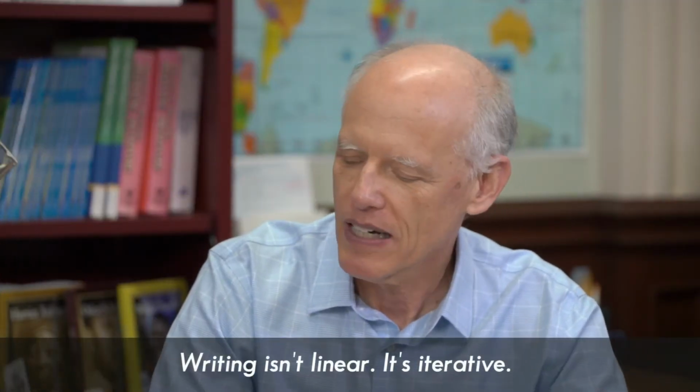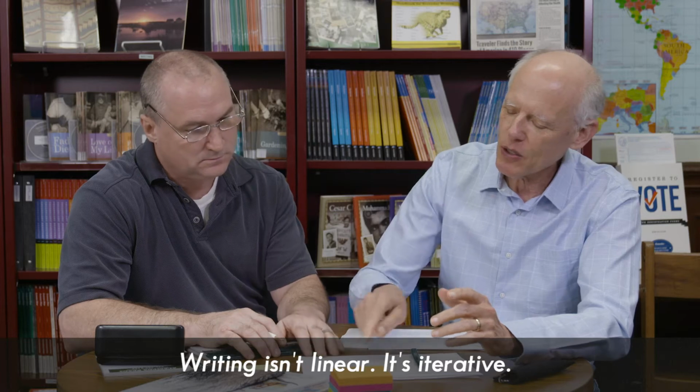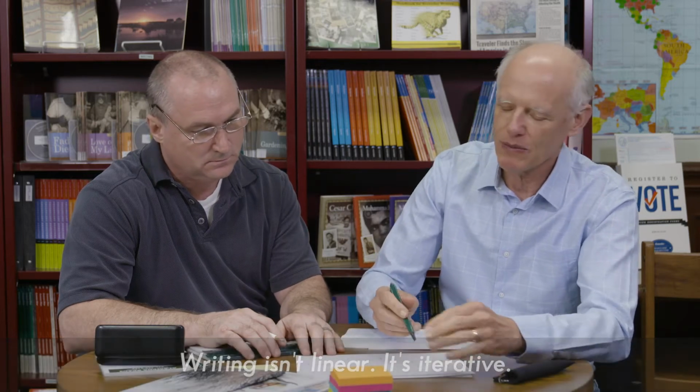Wow, this is even looking more complicated than I thought. It is complicated, but you will get this. And we'll actually start adding some lines now to show you the flow. Because writing isn't linear. It's what they call iterative. You can go to different steps, sometimes more or less.